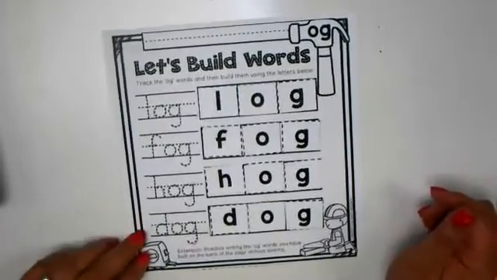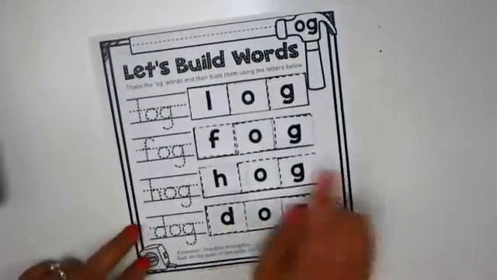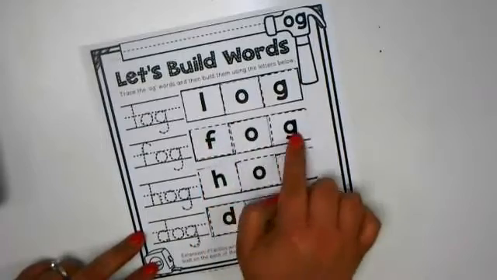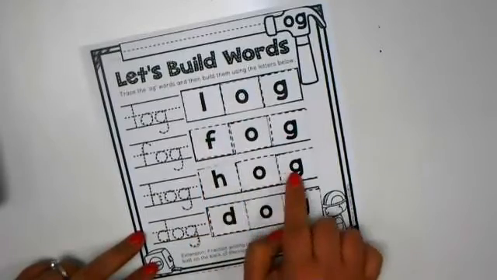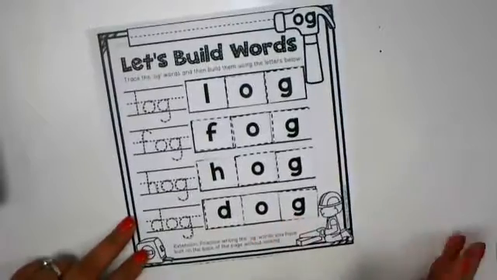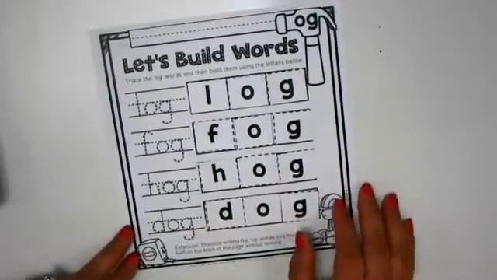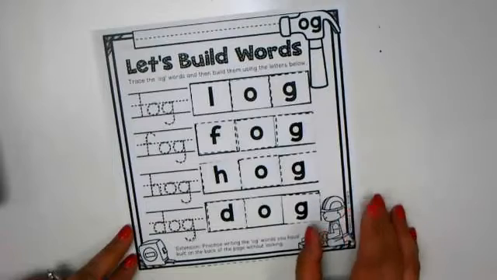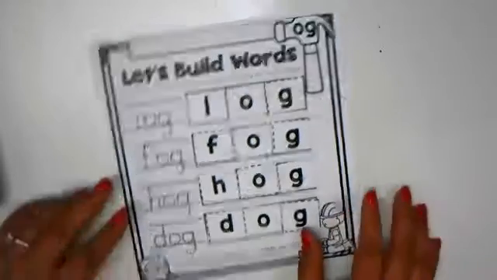Let's go ahead and read them before we continue on. Log, fog, hog, dog. Okay? If you are not quite finished with this and you need a little bit more time, this would be a great time to press pause until you're finished.